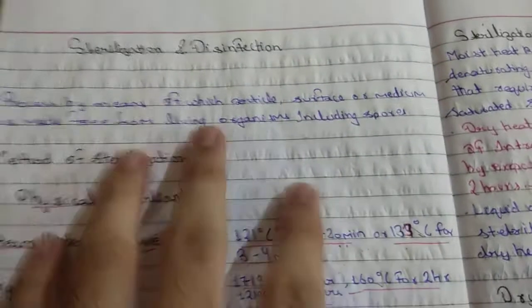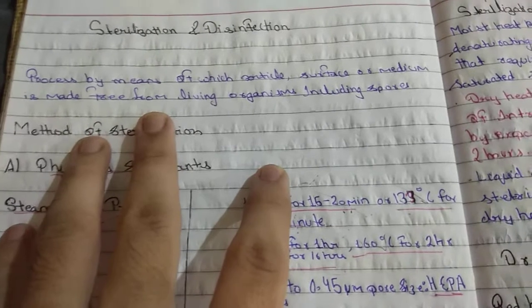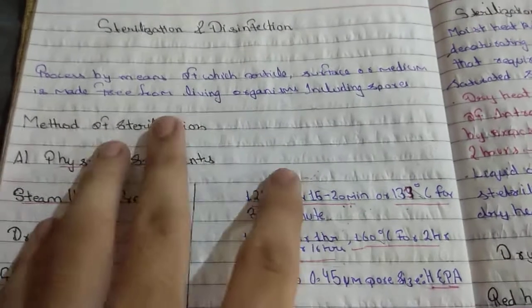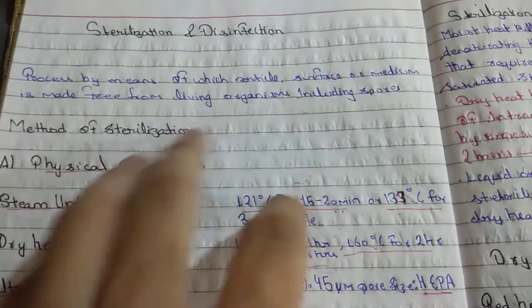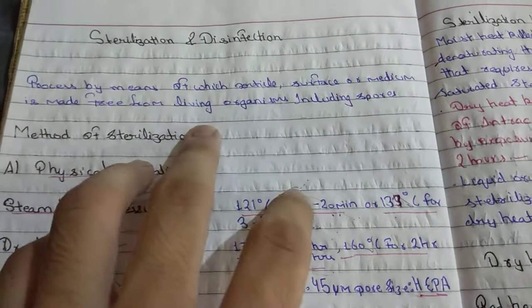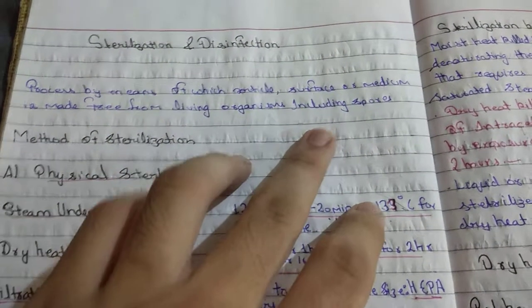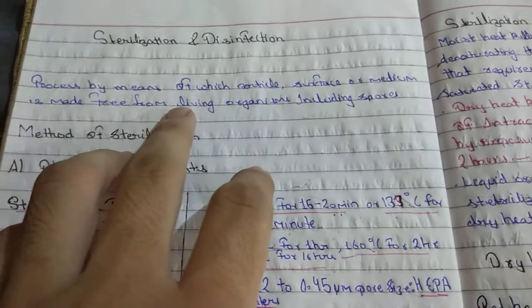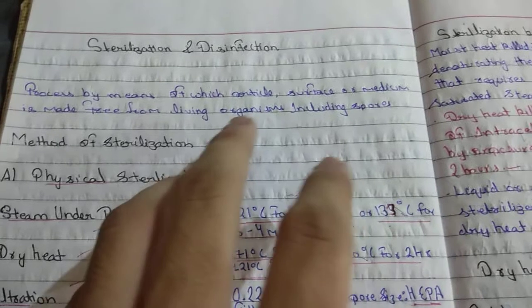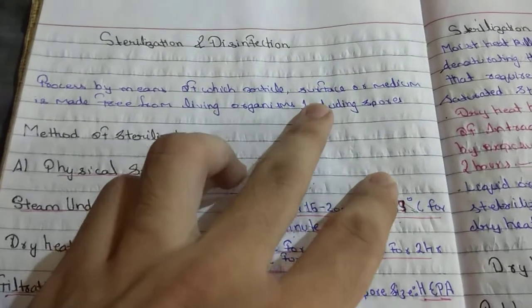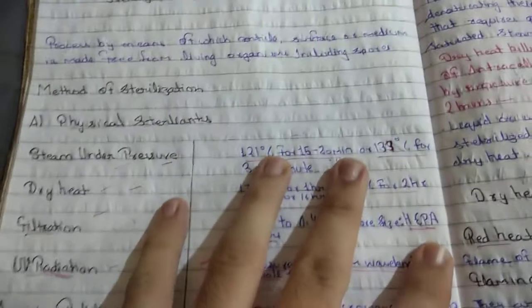Hello friends, today we will study sterilization and disinfection. First, we will study sterilization. So, a process by means of which an article, surface, or medium is made free from living organisms, including spores, is known as sterilization.